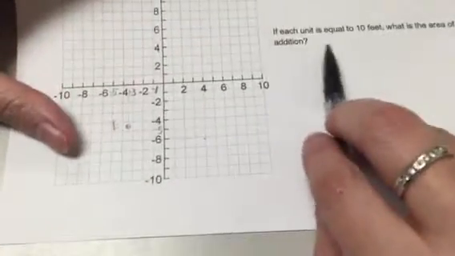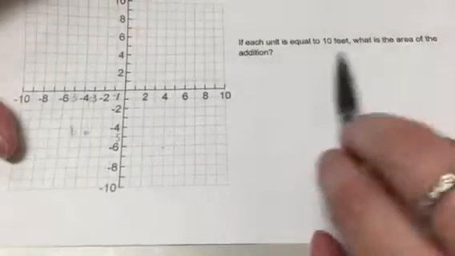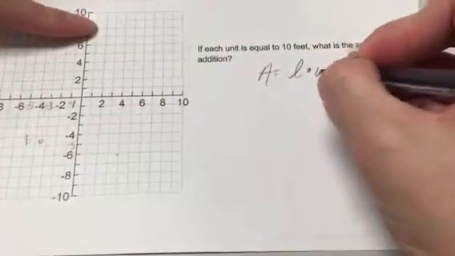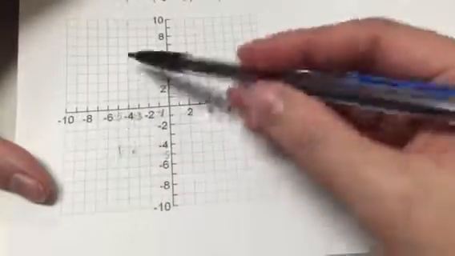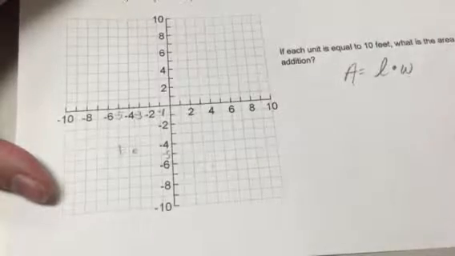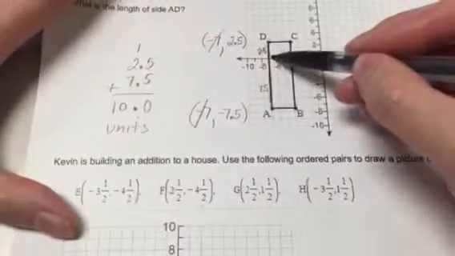And then it's asking you if each unit is equal to 10 feet, then what's the area of the addition? Okay, well, hopefully you remember that the area formula is length times width. So this is probably going to make a rectangle. So you're going to have to find the length of one side and the width, and then you can multiply those together. And you'll probably have to use the strategy that we used for the question above.